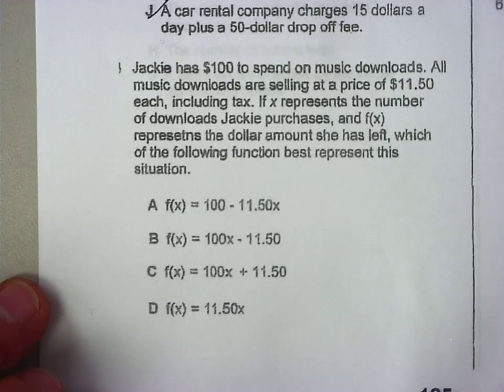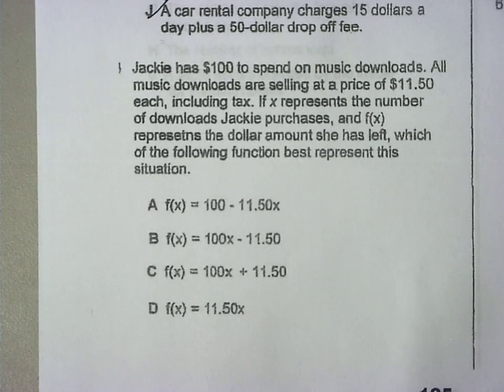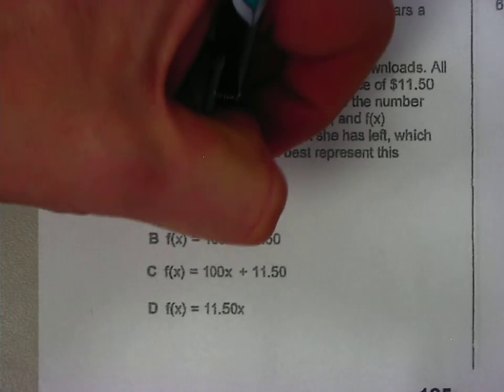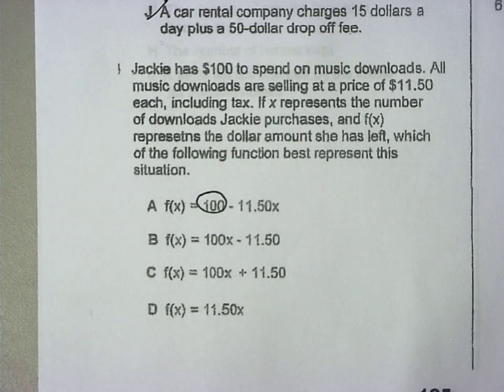For our third problem here, Jackie has $100 to spend on music downloads. All the downloads are selling at a price of $11.50 each, including tax. If X represents the number of downloads Jackie purchases and F of X represents the dollar amount she was left with, which of the following functions best represents the situation? We're starting off with $100. That's what Jackie has. So she's not going to be gaining any more money. So $100 is a starting point and it's not negotiable.